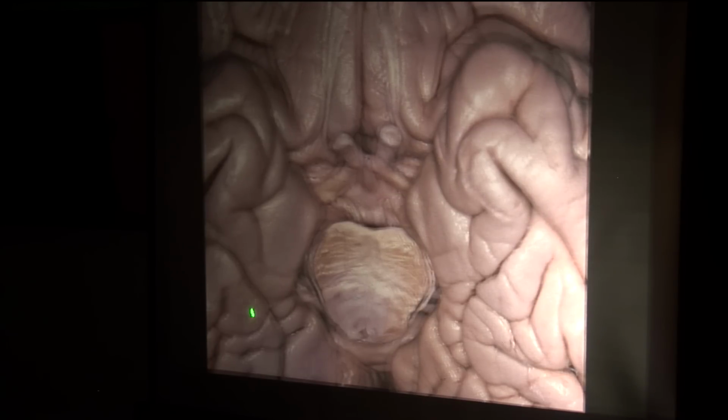Sometimes it's not as clear as this, but it looks like it. And the tip of the fusiform gyrus is pretty much related with the brainstem. So if you see something here, it's not fusiform gyrus anymore. What's the name of the sulcus that separates the uncus from the rest of the temporal pole?